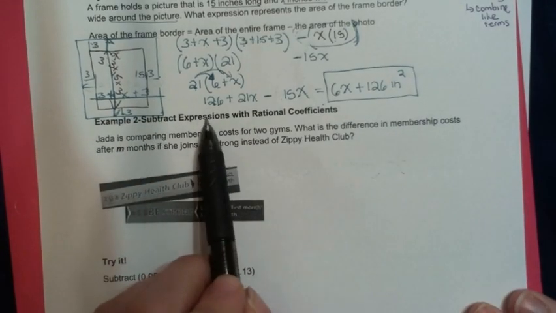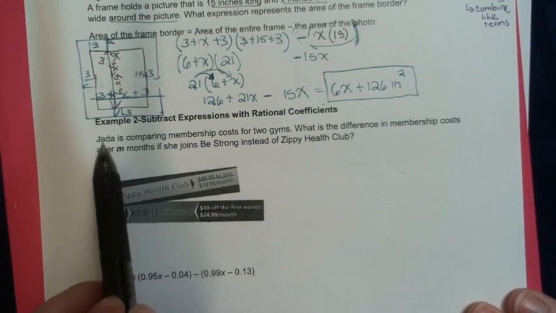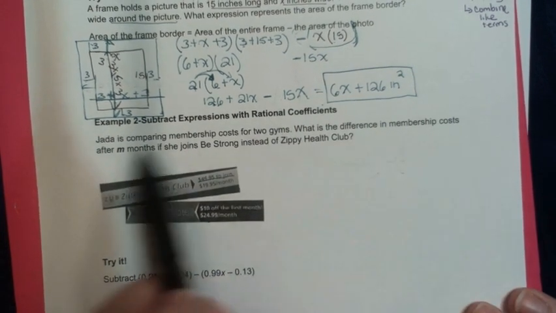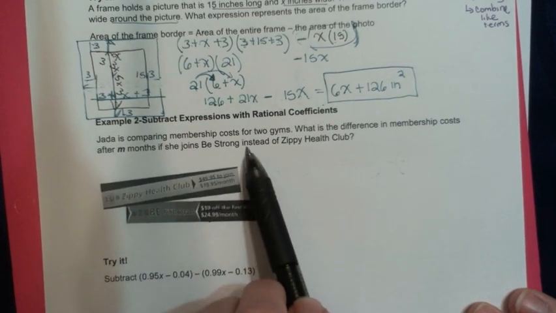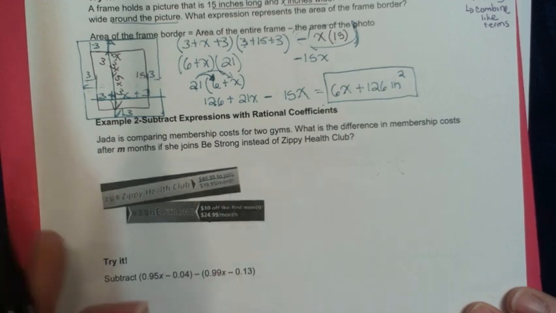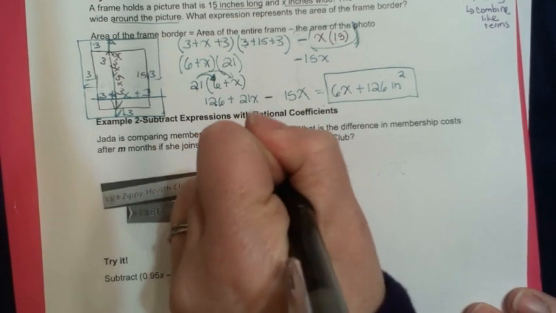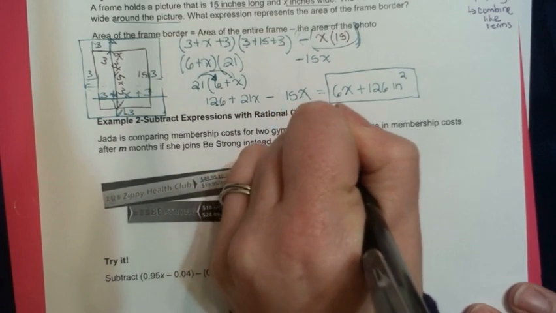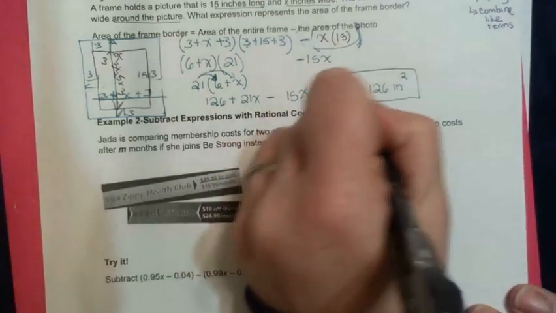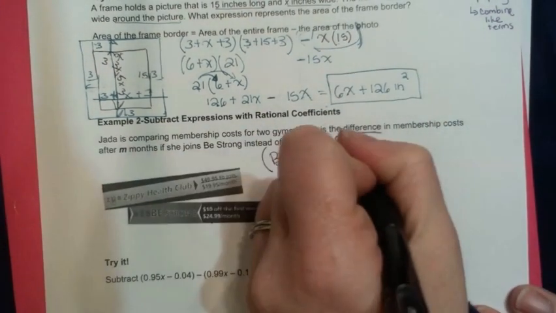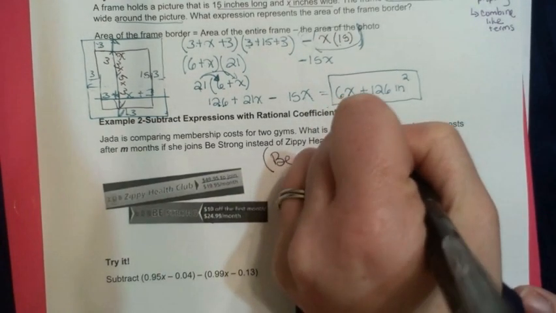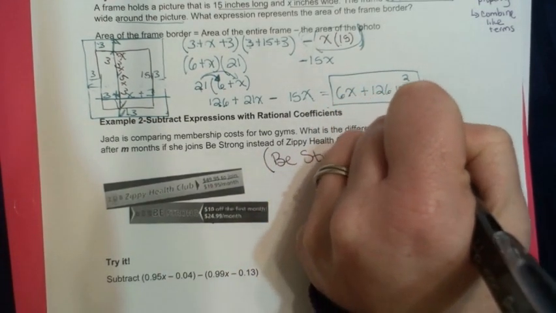All right, example 2, subtracting expressions with rational coefficients. Jada is comparing 2 membership costs from 2 gyms. What is the difference in membership costs after M months if she joins Be Strong instead of Zippy Health Club? So I want to know what the difference is. So difference is telling me subtract. So Be Strong, and I'm going to subtract that in Zippy Health Club.